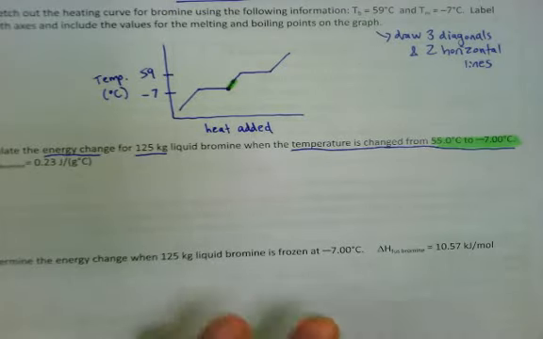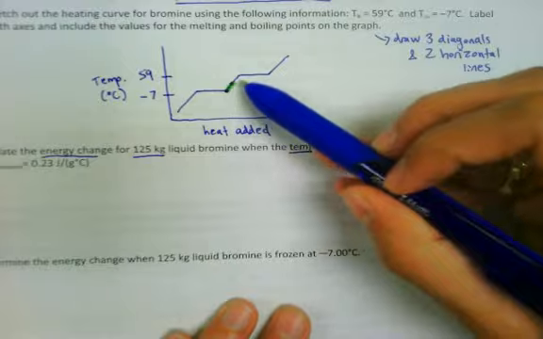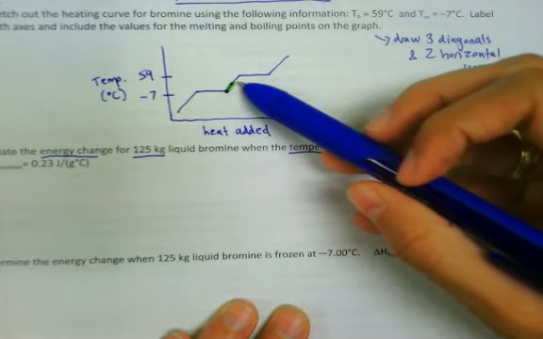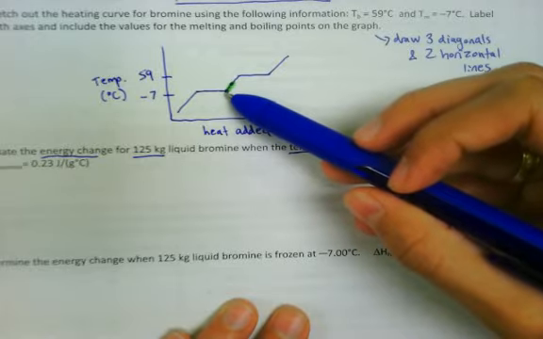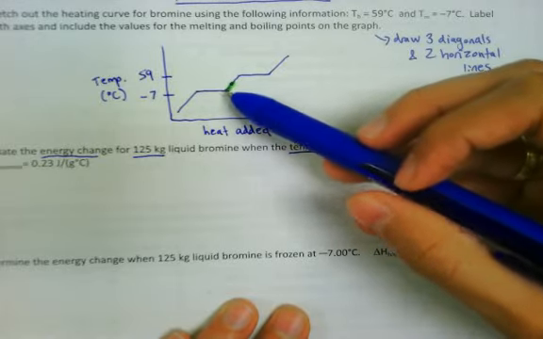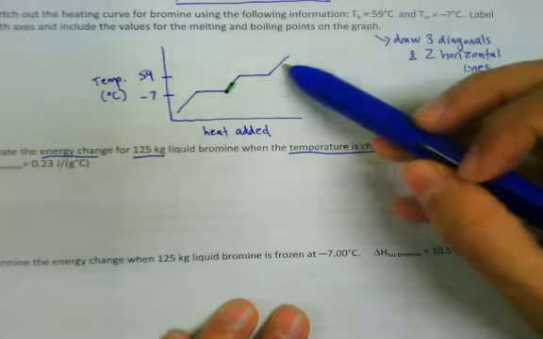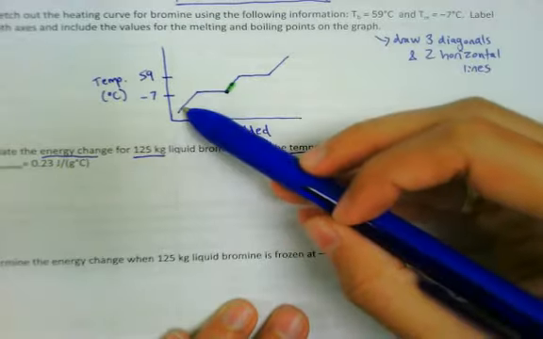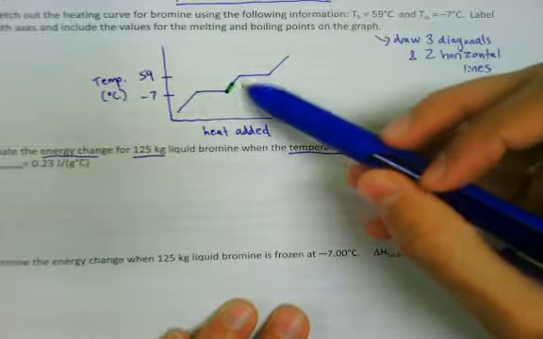So we are looking at this point, what state are we in, y'all? Liquid, yes, we are in the liquid state. This is what state up here? This is gas, and then this is solid. So in the middle is liquid.